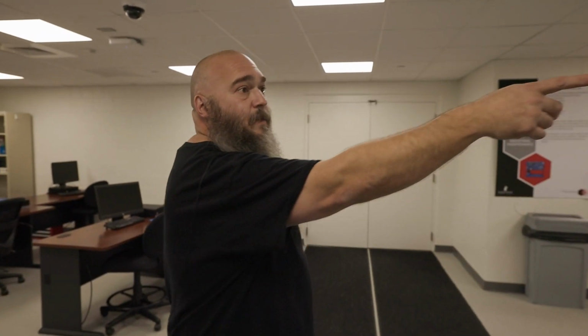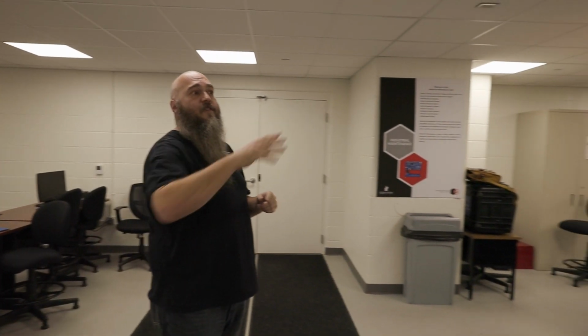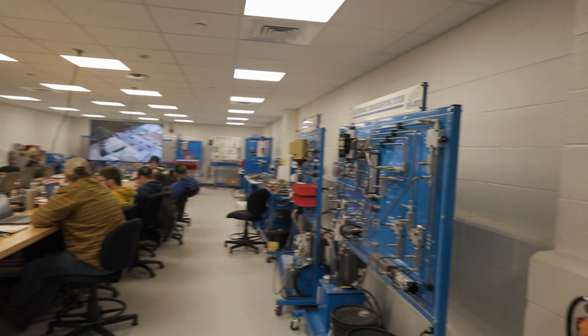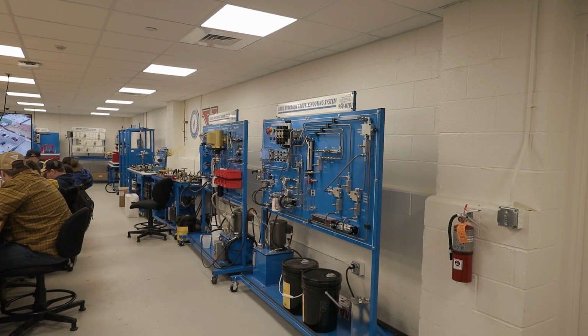You can just zoom around and see some of the equipment modules. But basically, different classes. We have industry training. We have YSU classes in here, utilizing these different systems to learn how to operate and maintain these different pieces of equipment that they're associated with.